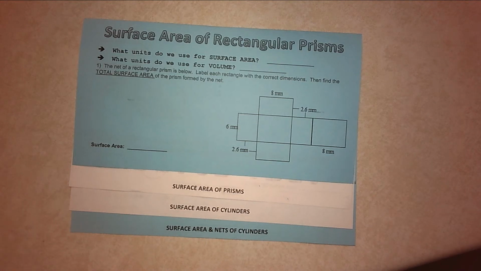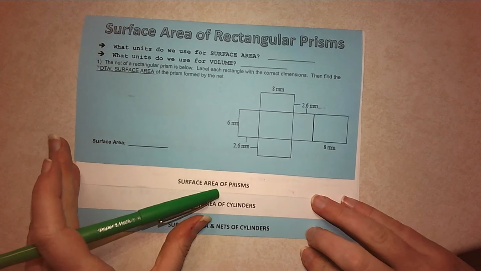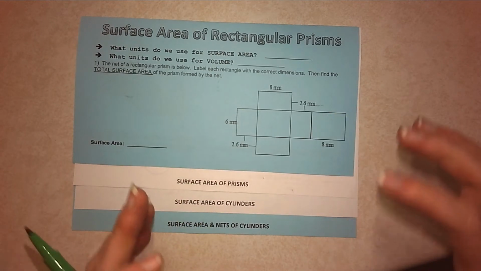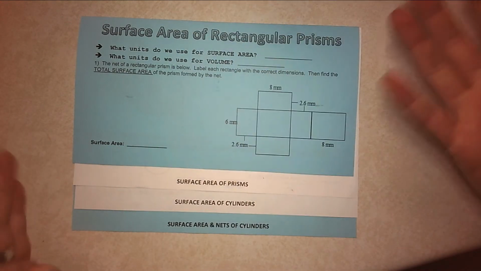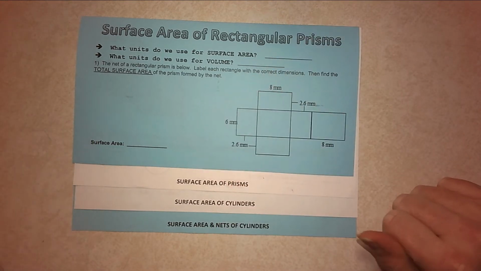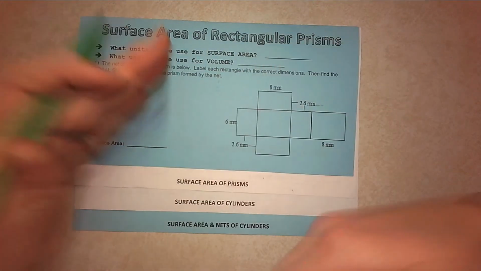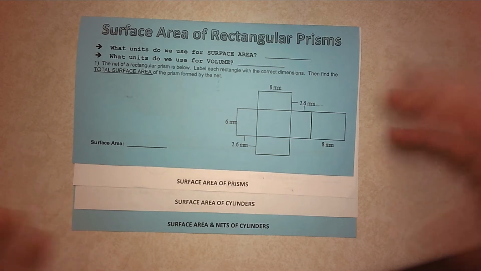Hey everybody, today we're going to be talking about surface area of rectangular prisms and surface area of cylinders. When we're talking about the surface area, what we're talking about is if we were to take a box and find the area that makes up the box, so the cardboard part. That's what we're talking about when we're talking about surface area. We're talking about the area that makes up the whole shape. So we find the area of each face of the shape, and then we can add them all up to get the surface area of the total shape.